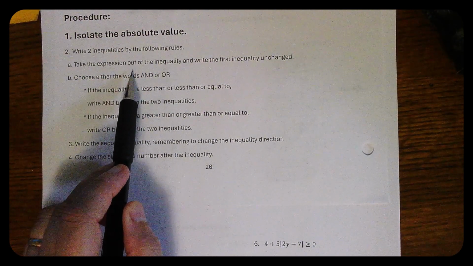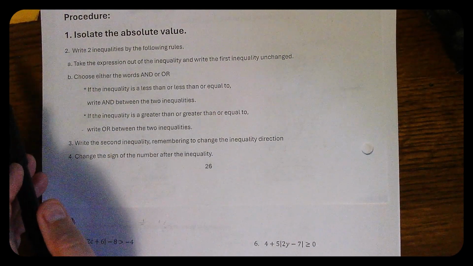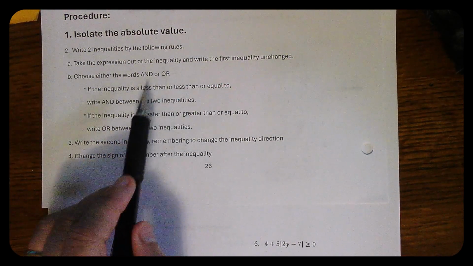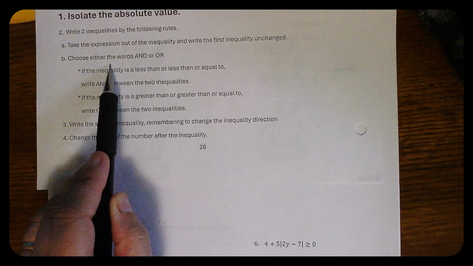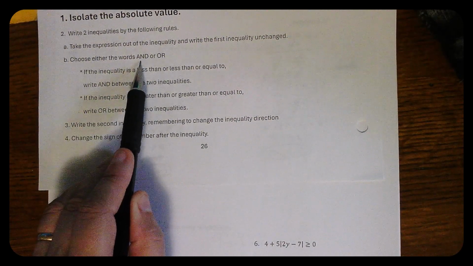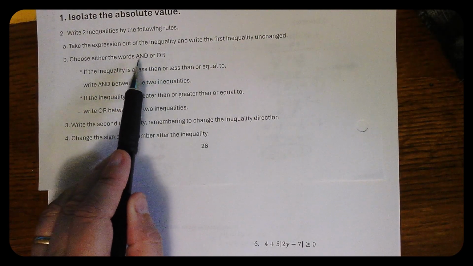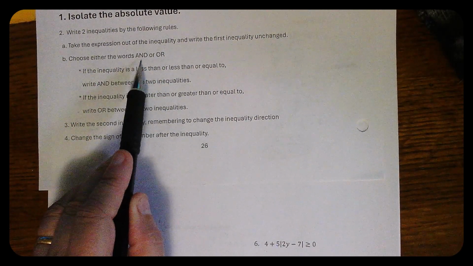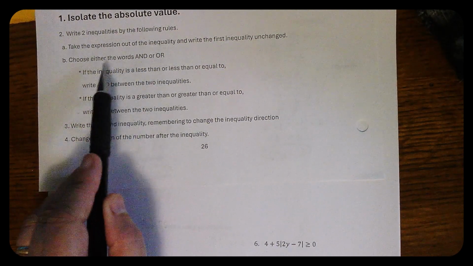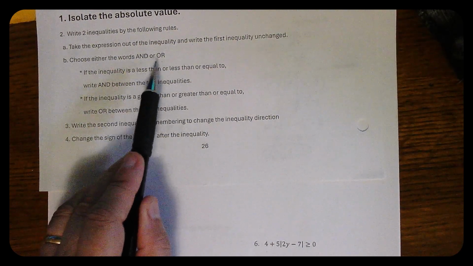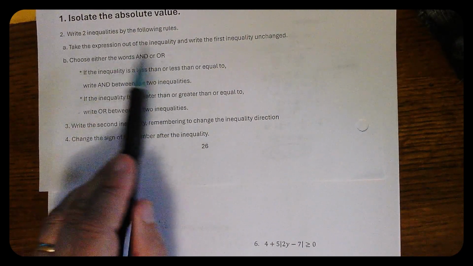Okay, so remember, you have a positive condition and negative condition. Well, you're going to have that, but you're also going to have to choose whether it's an and or an or. So the word in between the two inequalities is either going to be an and, which means both of the results have to be true, or it's going to be an or, which means that either result can be true.